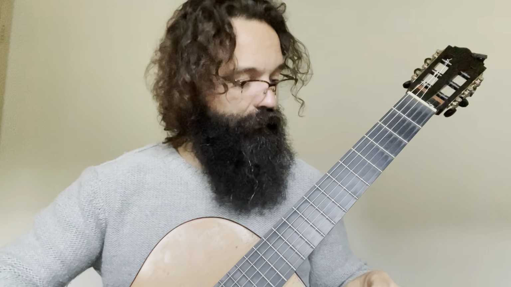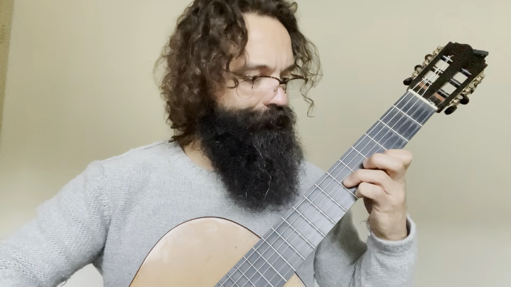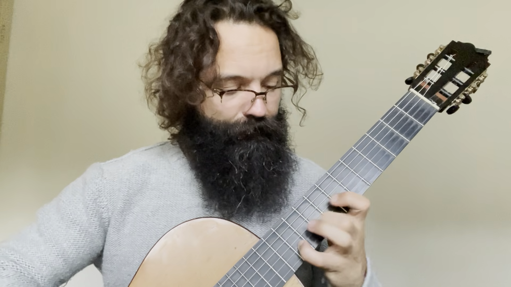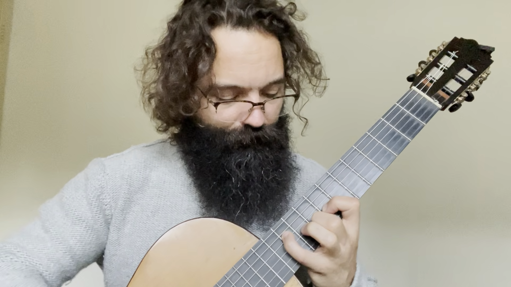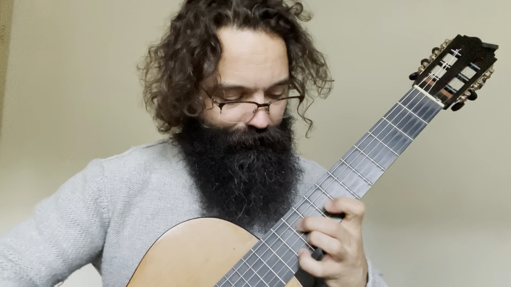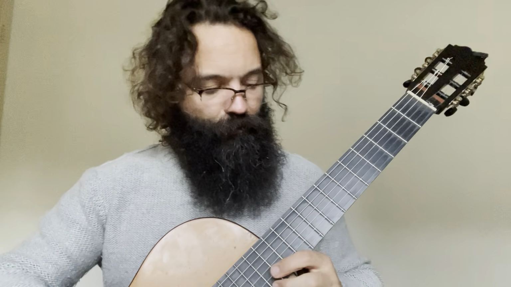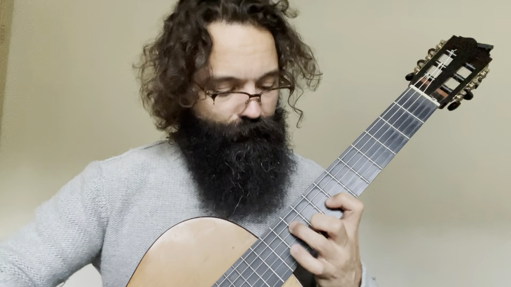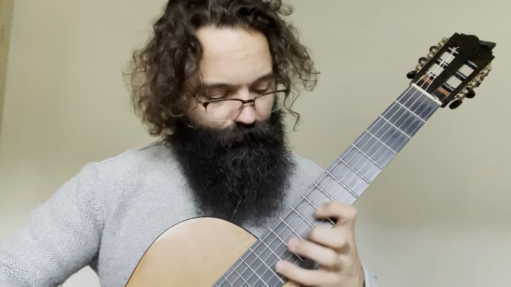So I don't know why that works so well. Maybe I'll try it again. So shell chords. Just works well because I'm going from the one chord. Oops.